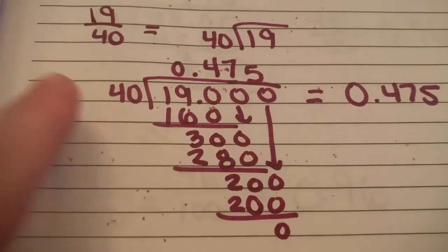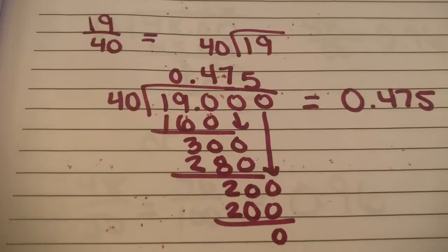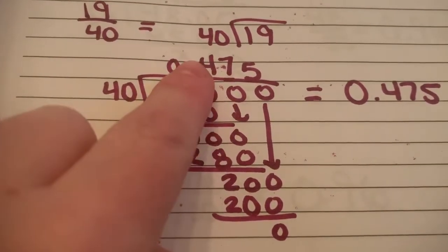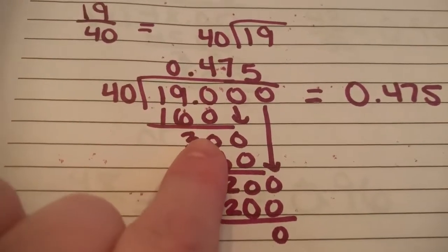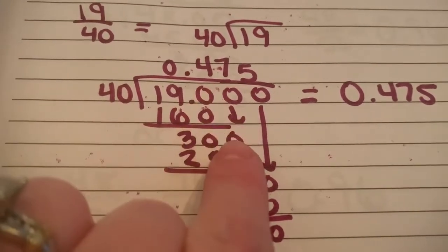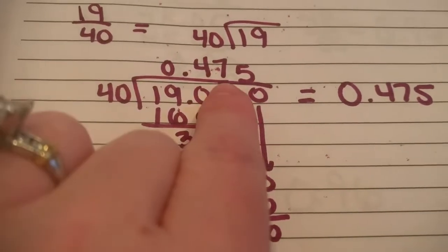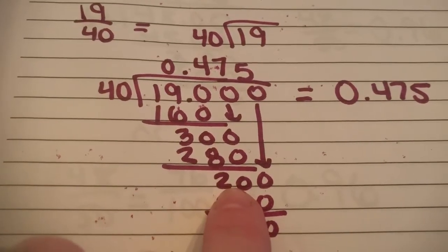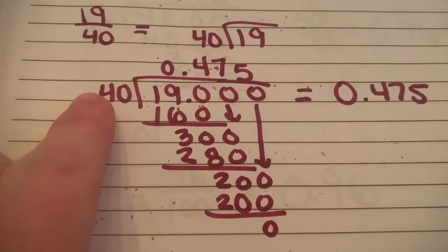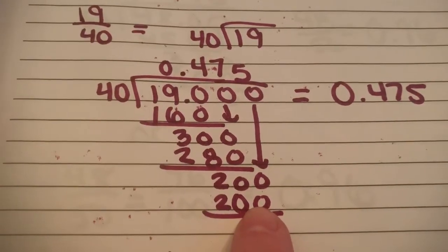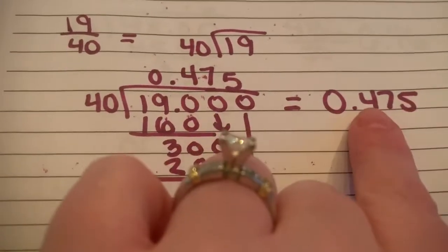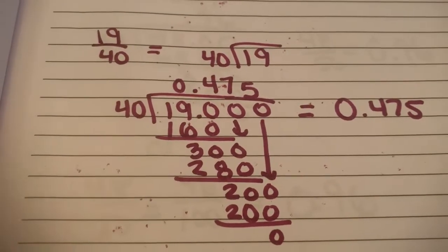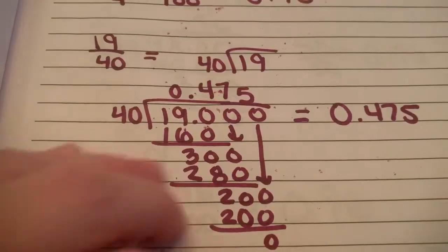This one's a little bit longer, so if at any point you're struggling with this, go back and look at each piece. 40 went into 194 times, that gave me 160. I subtracted and got 30, and then I added another 0. 40 went into 307 times. 7 times 40 is 280. I subtracted and got that 20. I brought down another 0 to finally do 40 goes into 205 times. And then we have our final answer, which is 475 thousandths. Again, you should be pausing and writing some things down, some notes to yourself.